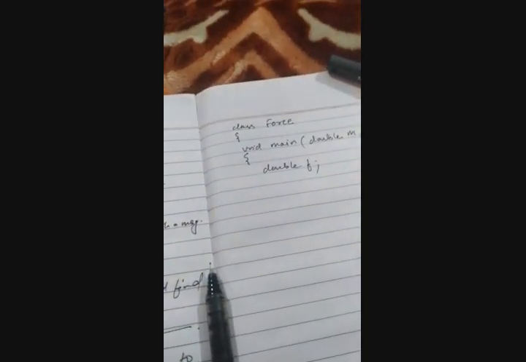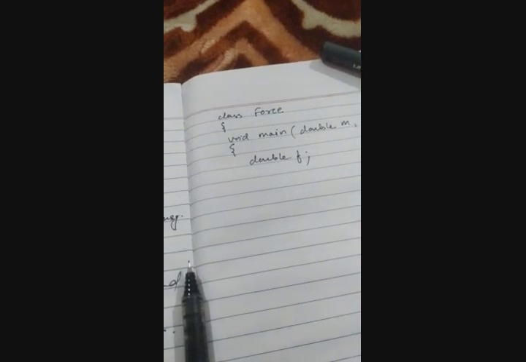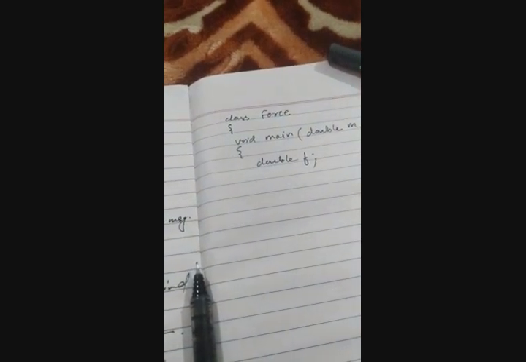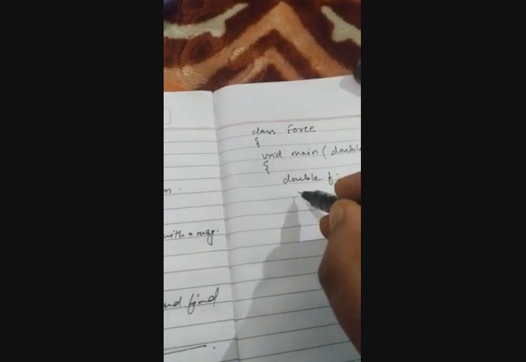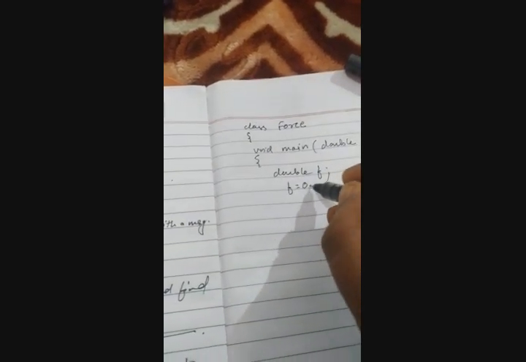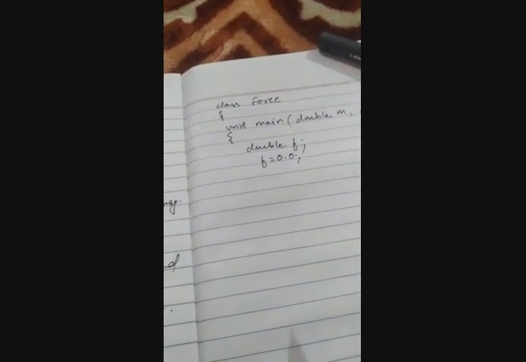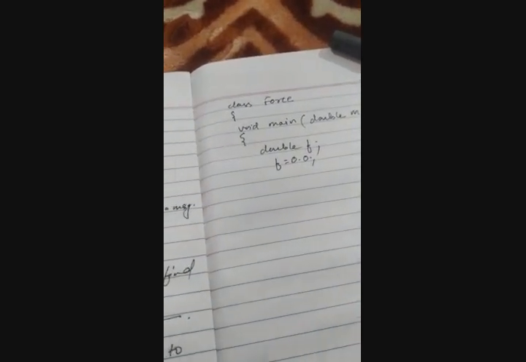Now the next line is variable initialization. You go to petrol pumps. In the petrol pumps, the meter always begins with 00. For double, the default value is 0.0. So f must begin with 0.0.